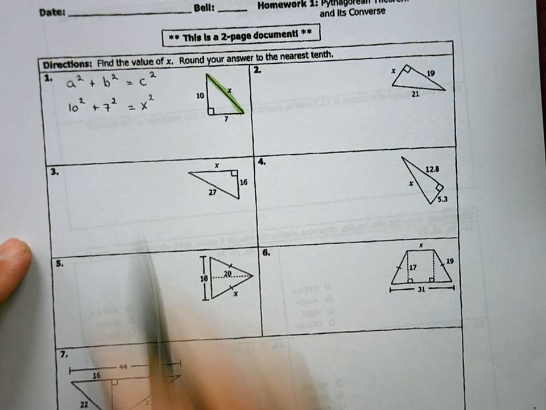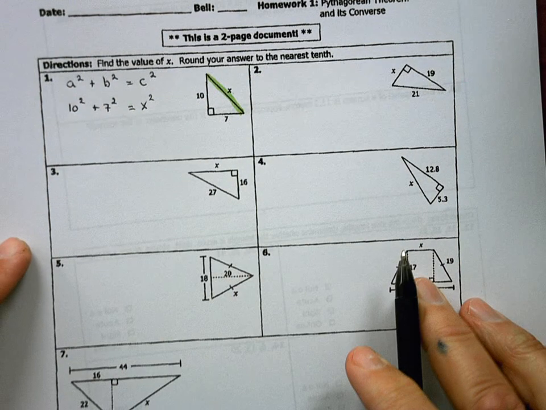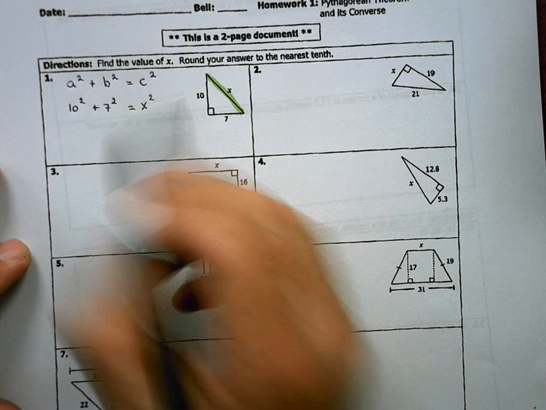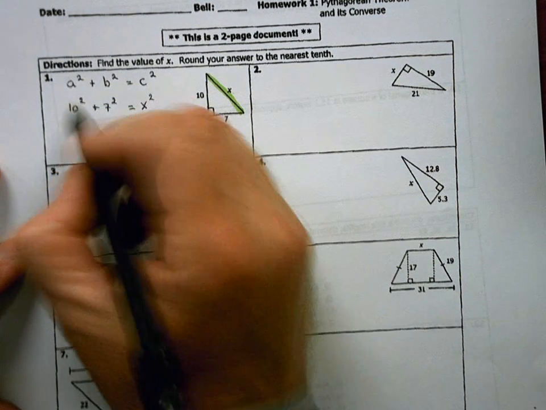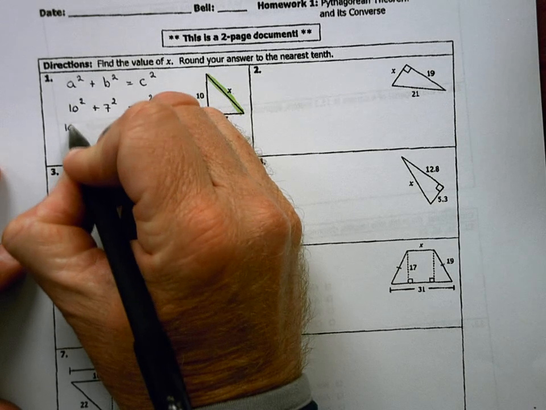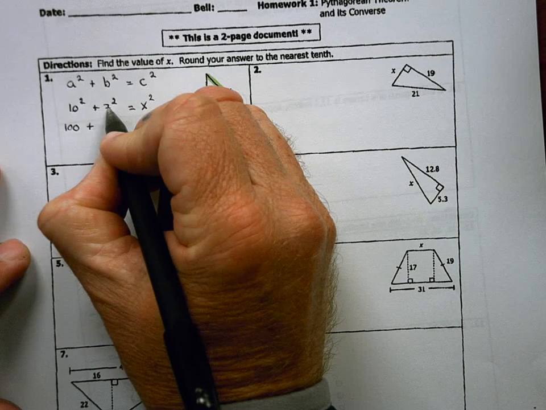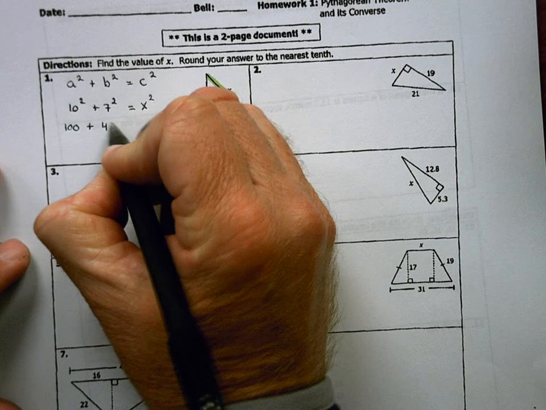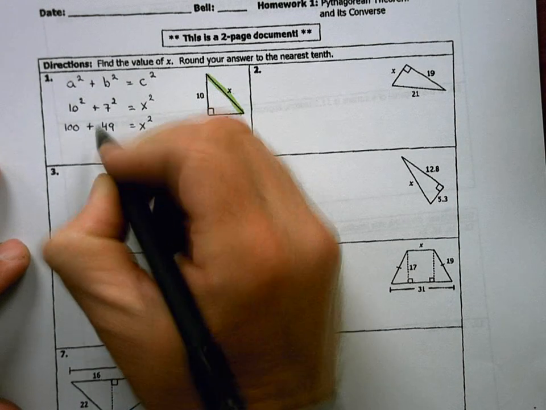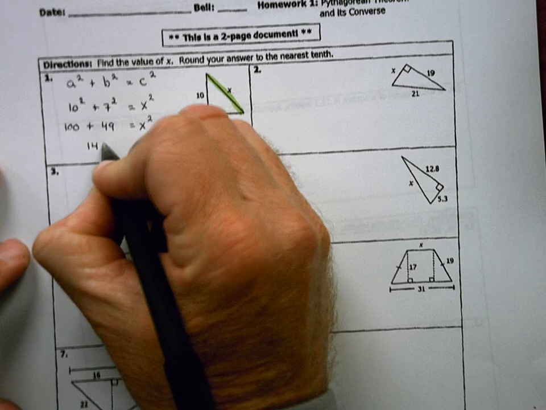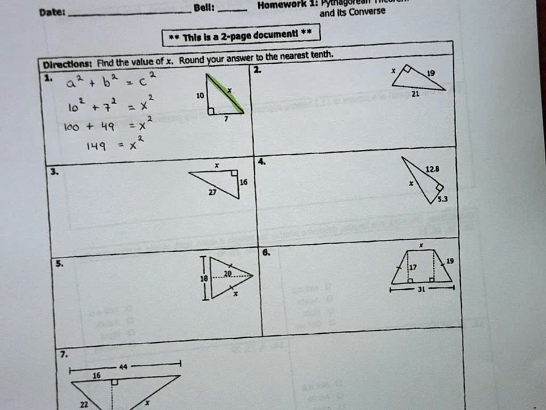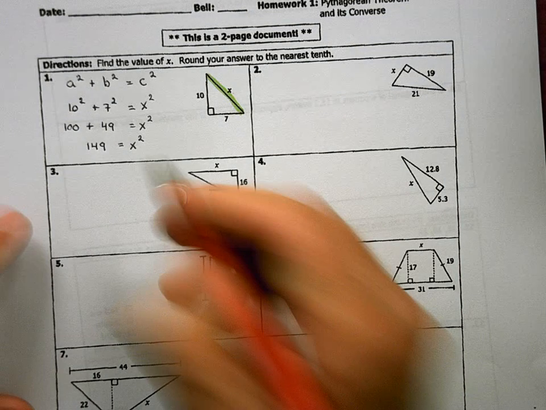Substituting these values in, we get 10 squared plus 7 squared equals x squared. 10 squared is 100, because that means 10 times 10, plus 7 squared is 49. Adding 100 and 49 gives 149, which is equal to x squared. Then your last step is to solve for x.